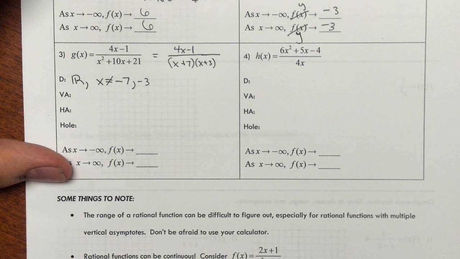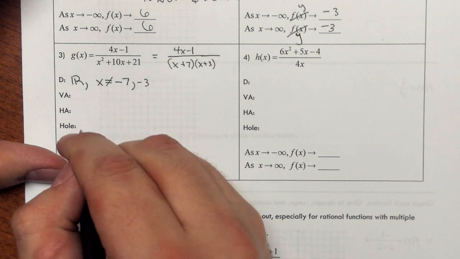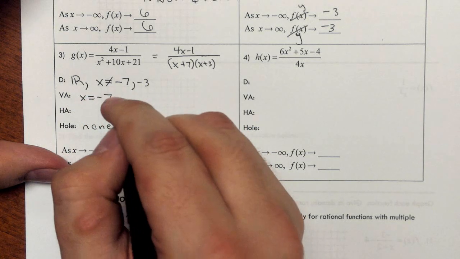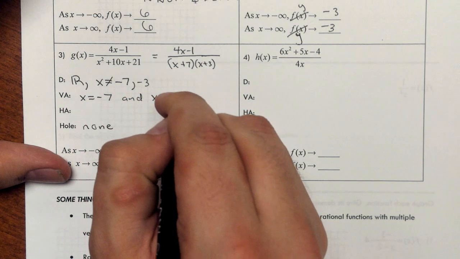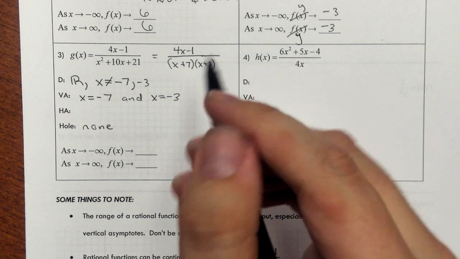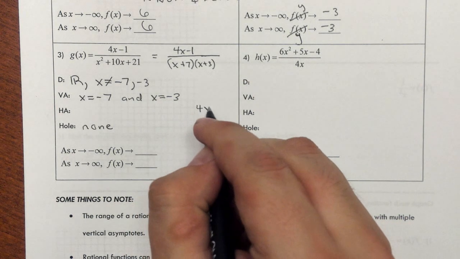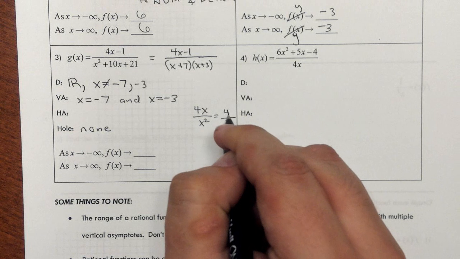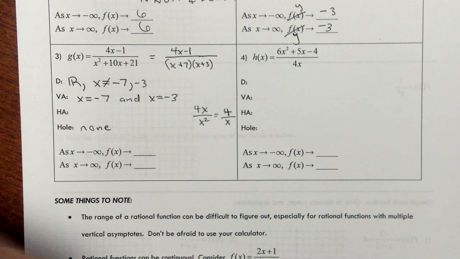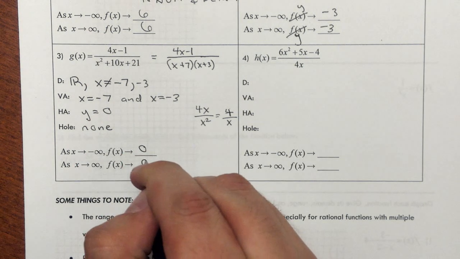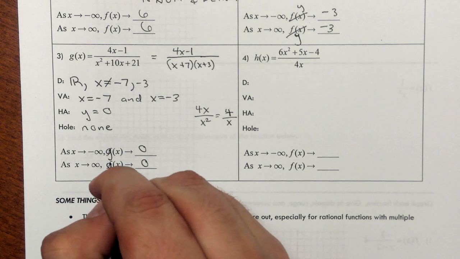What vertical asymptotes and holes do I have? Again, there are no common factors, so I do not have a hole, but I have 2 vertical asymptotes here. X equals negative 7 and x equals negative 3. So that will create an interesting graph if you want to take a look at this yourself. And I will have a horizontal asymptote. What will it be? Well, for the horizontal asymptote, I compare 4x and x squared, which is essentially 4 over x. And as x gets very large, 4 over x will get closer and closer to 0. And this should say g, not f.